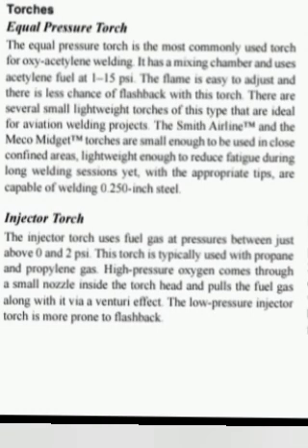Torches. Equal pressure torch. The equal pressure torch is the most commonly used torch for oxyacetylene welding. It has a mixing chamber and uses acetylene fuel at 1 to 15 psi. The flame is easy to adjust and there is less chance of flashback with this torch.